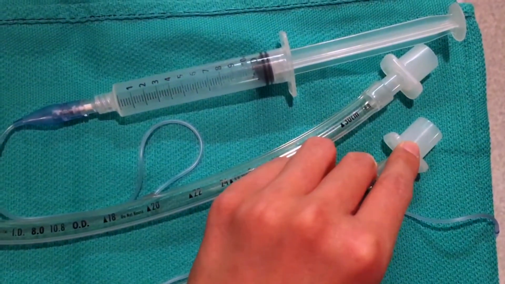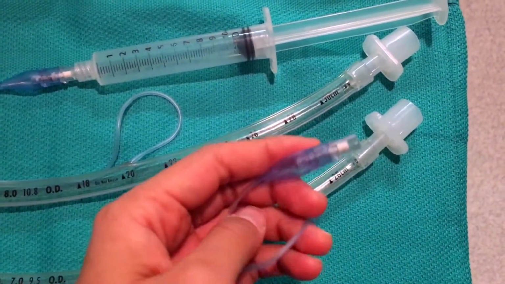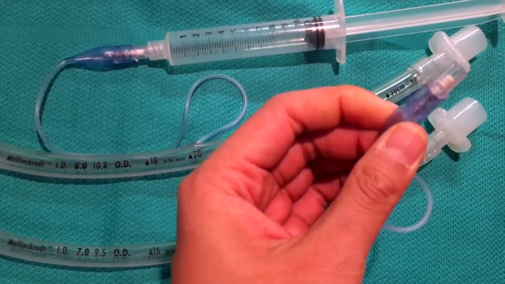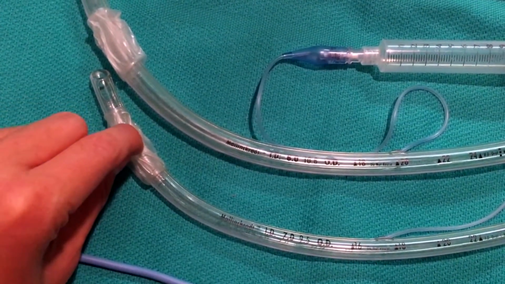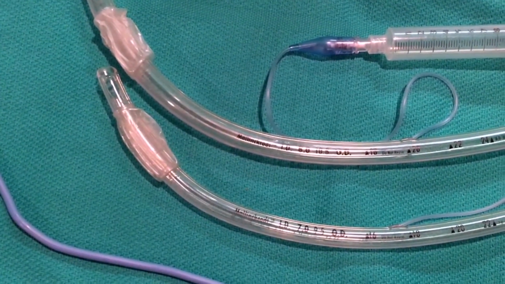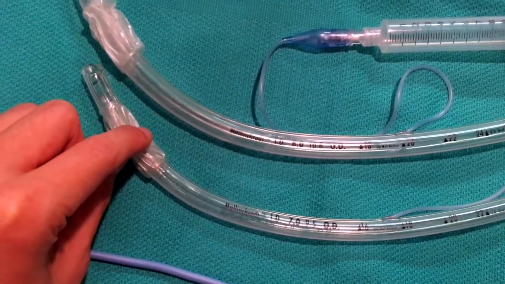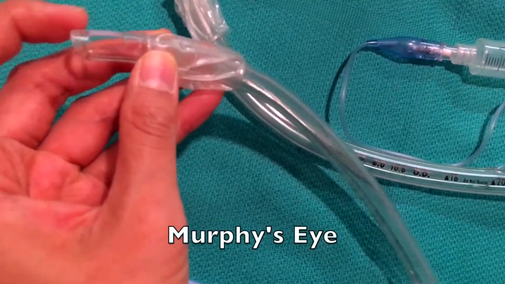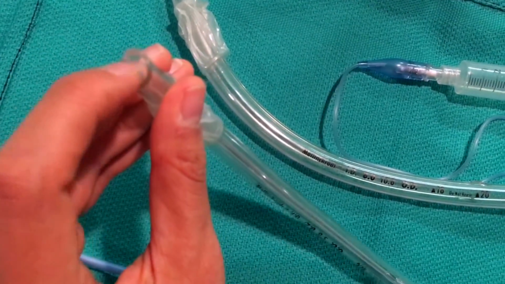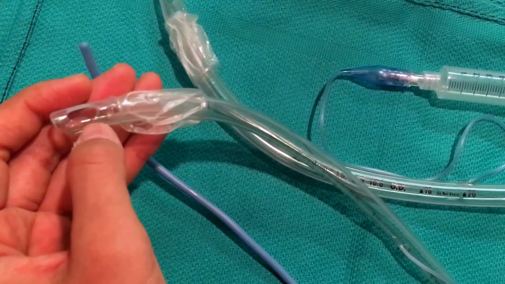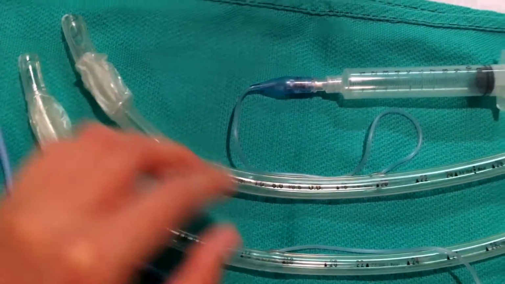There's a cap here. This is what attaches to the ambu bag or to the vent. After you intubate, this is a cuff. You can put air in it, and it will inflate. It helps secure the airway and block anything going down the airway into the lungs, like secretions. There's also something called the Murphy's eye, which is this hole on the side. If something were to obstruct this end of the ET tube, it's nice to have a backup hole, and that's called the Murphy's eye.